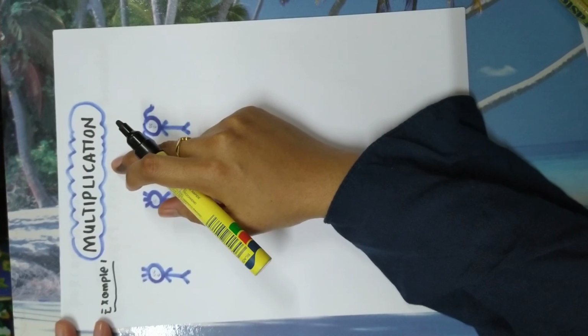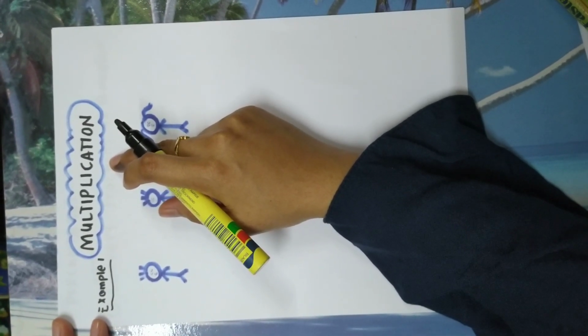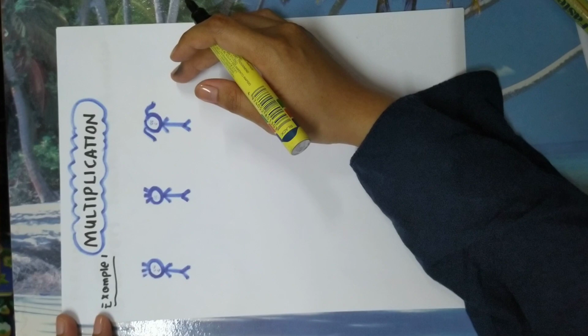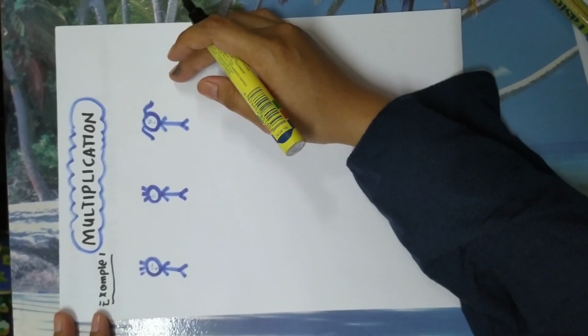And this is the topic that you are excited to learn. But today we're going to learn about the concept of multiplication.